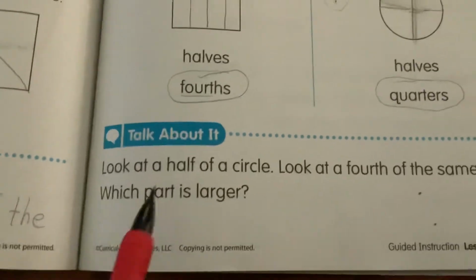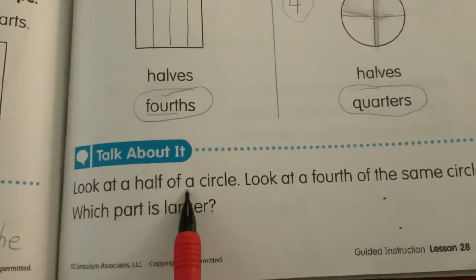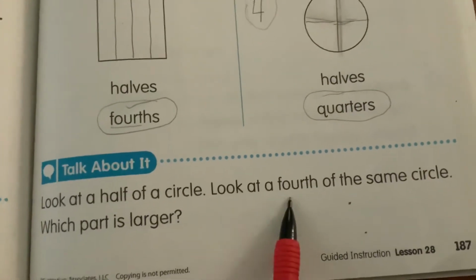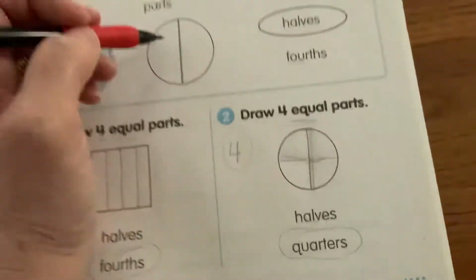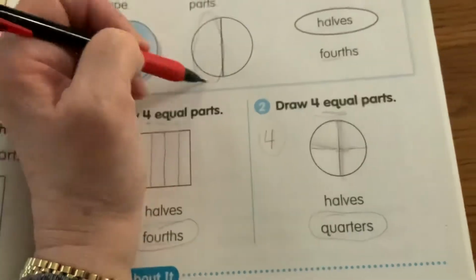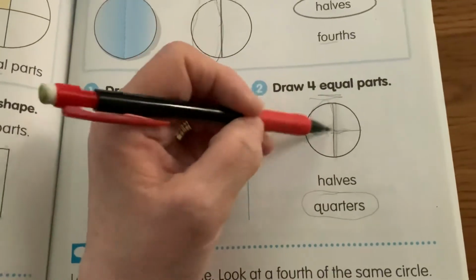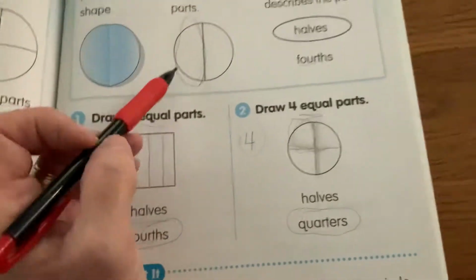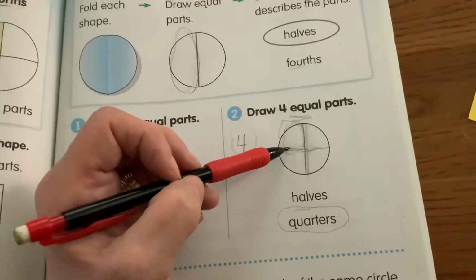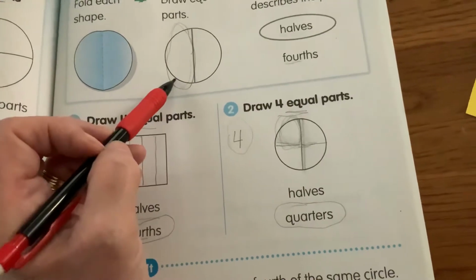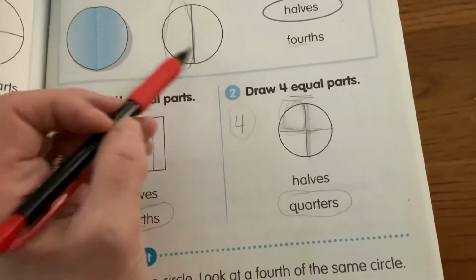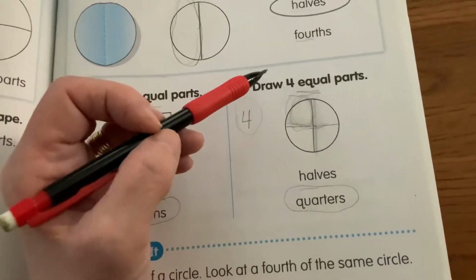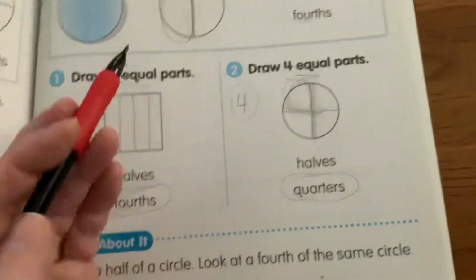Okay, it says look at a half of a circle. Look at a fourth of the same circle. Which part is larger? Okay, look up here. This is a half of a circle. This is a fourth of a circle. Would you rather get half of something or a fourth of it? You probably would want the half. It's a bigger piece. If you divide something in just 2 pieces, then it's going to be larger than if you divide it into fourths.